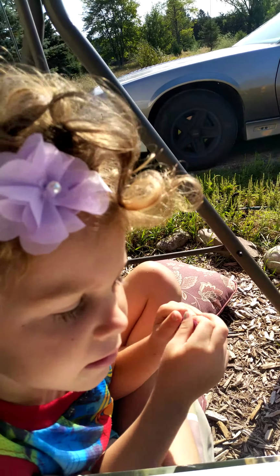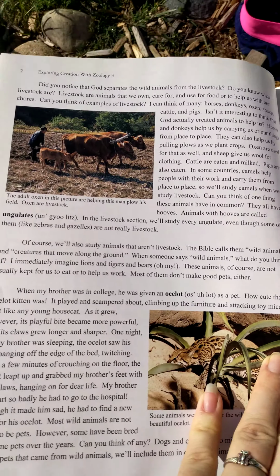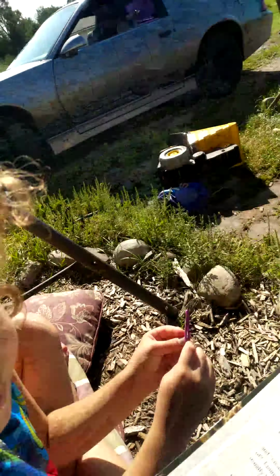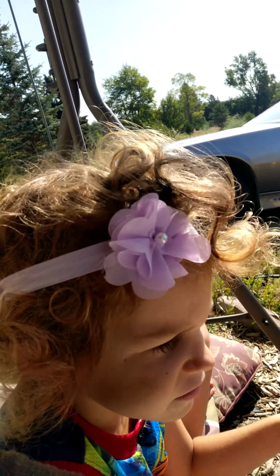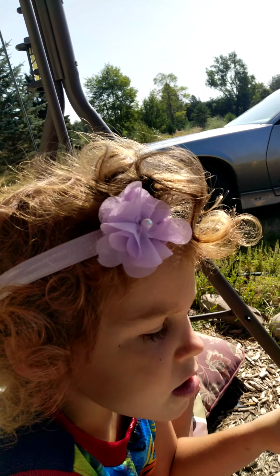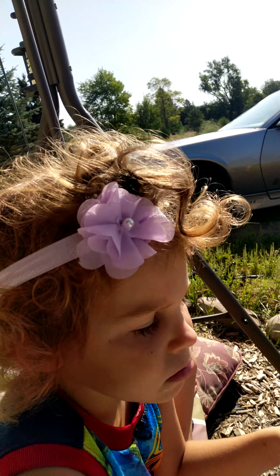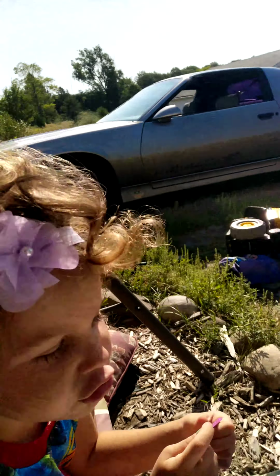Did you notice that God separated the wild animals from the livestock? Here, we're going to show the pictures real quick so they can see them. Do you know what livestock are? No. Livestock are animals that we own, care for, and use for food or to help us with our chores. Can you think of an example of livestock?